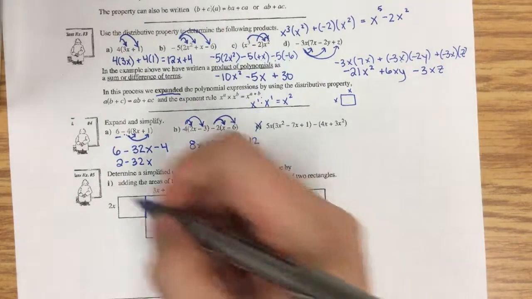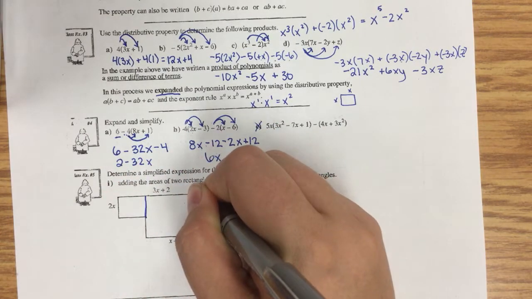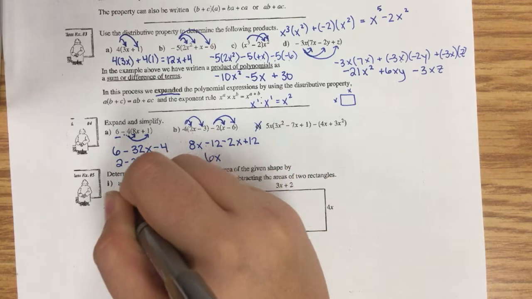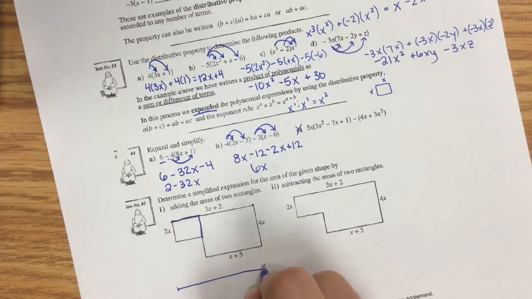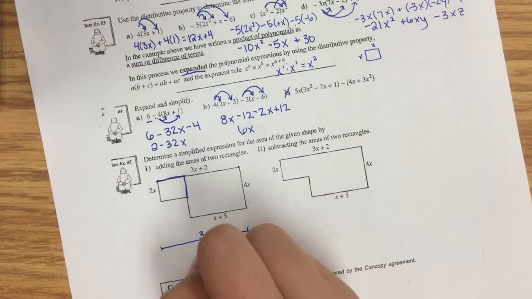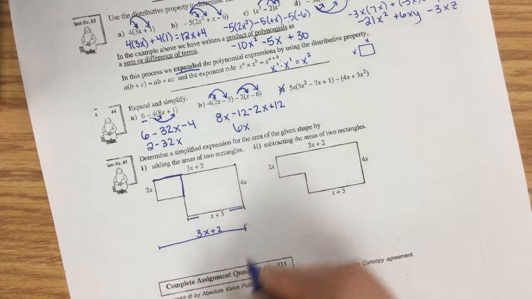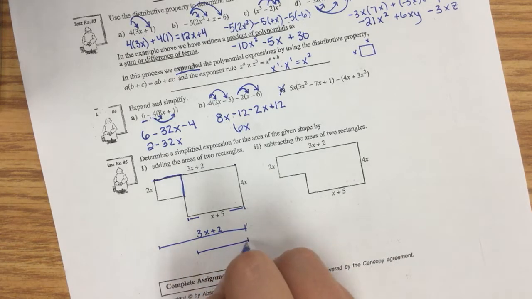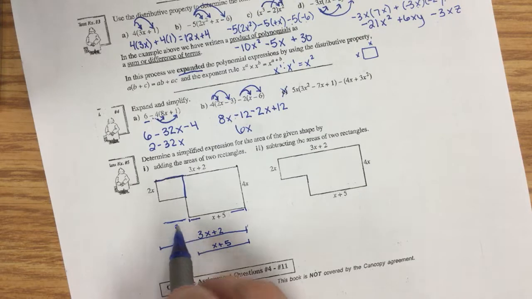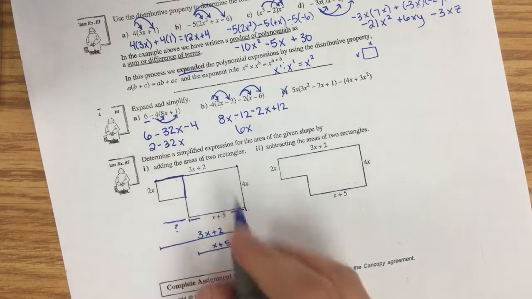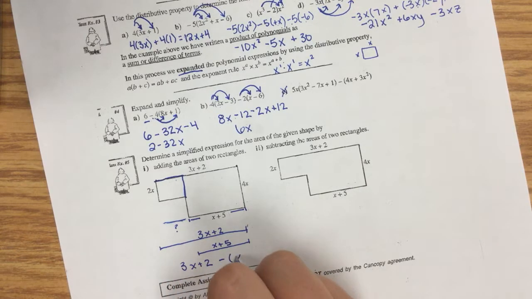First things I have to do, I'm just going to go ahead and label. Here's the image. That whole thing is 3x plus 2, all the way from here to here. Then from here to here is x plus 5. So a portion of it includes x plus 5. I want to know what this piece right here is, because that's going to match my dimension up here. I'm going to get that by going 3x plus 2 subtract x plus 5.